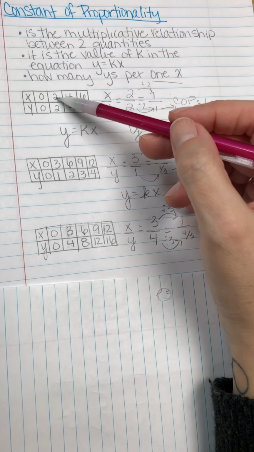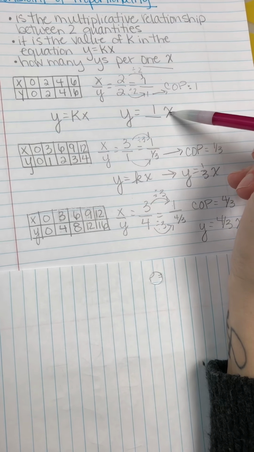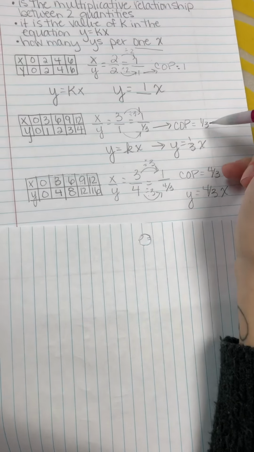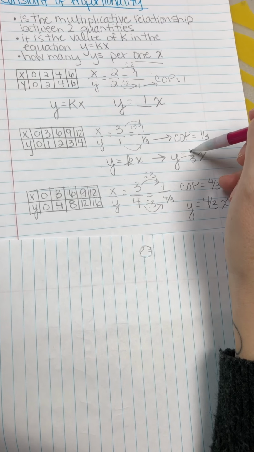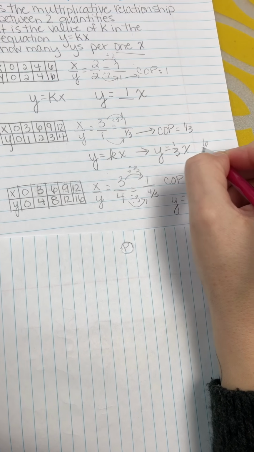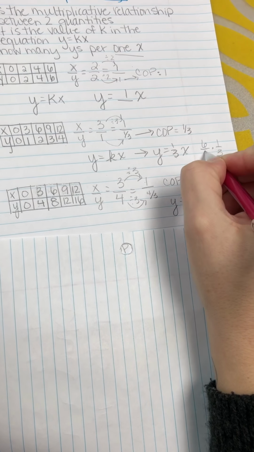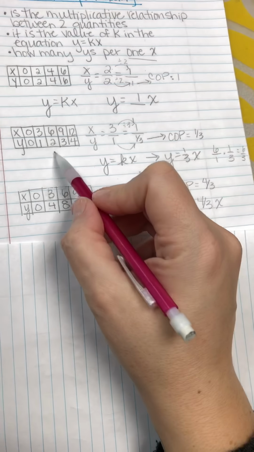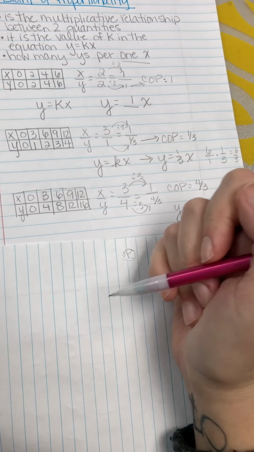So again, if we look up here, if we put a 4 in for x, 4 times 1 is 4, 4 and 4. Let's look down here, 1/3. Let's say x is 6. 6 times 1/3 is going to give you 6 over 3, which, 6 divided by 3, is 2. So when x is 6, y is 2.